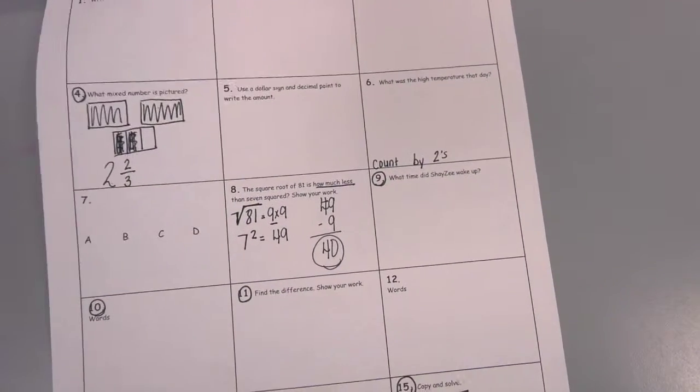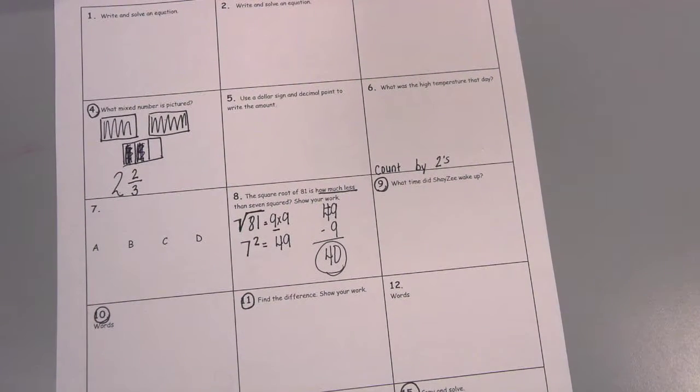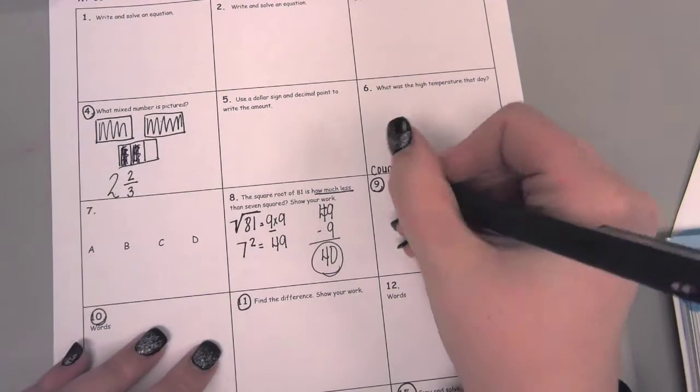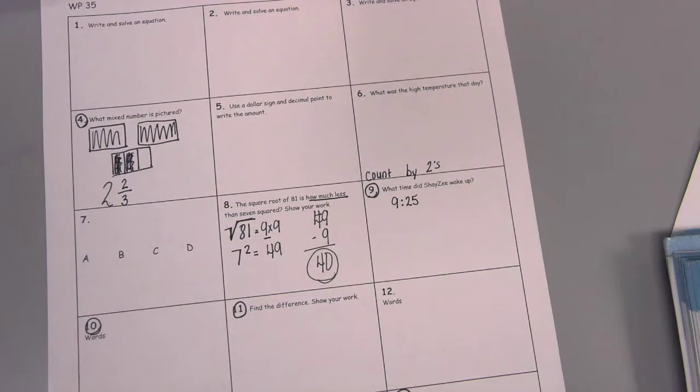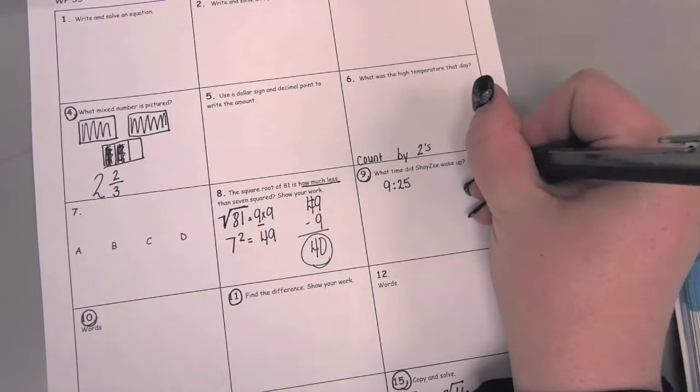Number 9, what time did Shay Z wake up? And in your book it says, on Saturday night, Shay Z fell asleep at the time shown on the clock. 2 hours, 20 minutes later, Shay Z woke up. What time did Shay Z wake up? So my clock shows 9:25 currently. I have 9:25 on the clock. And we need to add 2 hours, 20 minutes.